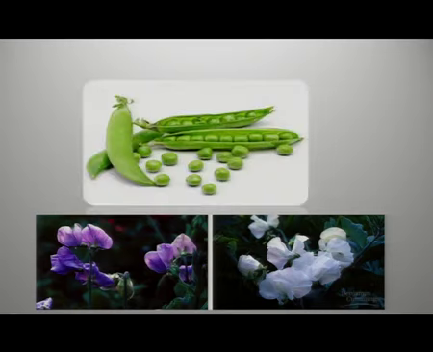Here you can see the pea flower, garden pea flower, purple as well as white. As I mentioned earlier, these two are the contrasting characters for the color of the flower. The single trait, color of the flower, with the two different extreme expressions, that is one purple and the other white. And here you can see the round shaped seeds.